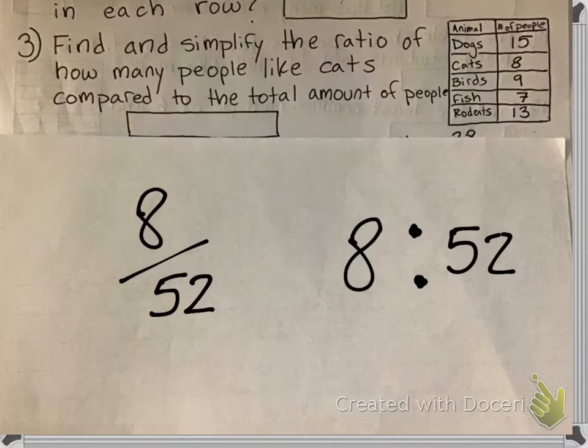Nathan, how did you find the total? I added them up. You added them up. Total means add. Did you include cats in the total? Yes, because that's part of the total amount of people. A lot of people forgot to add cats in, which made it wrong.